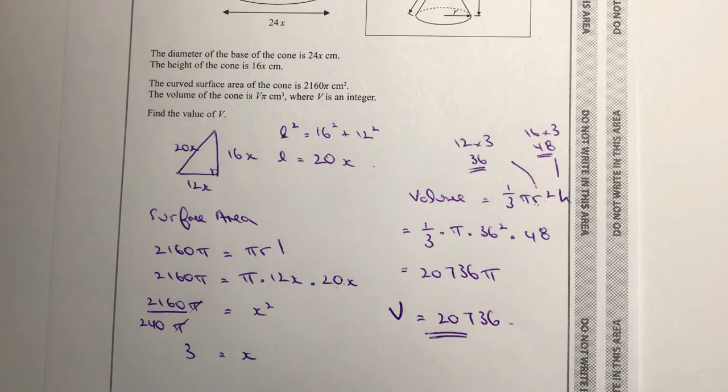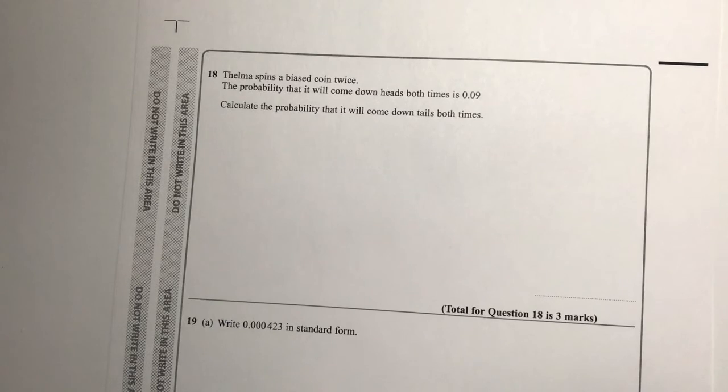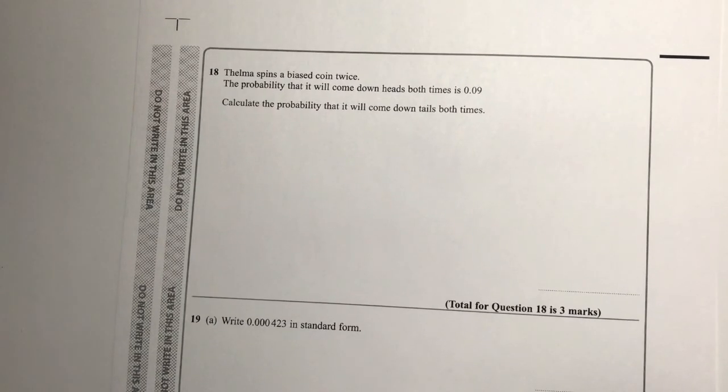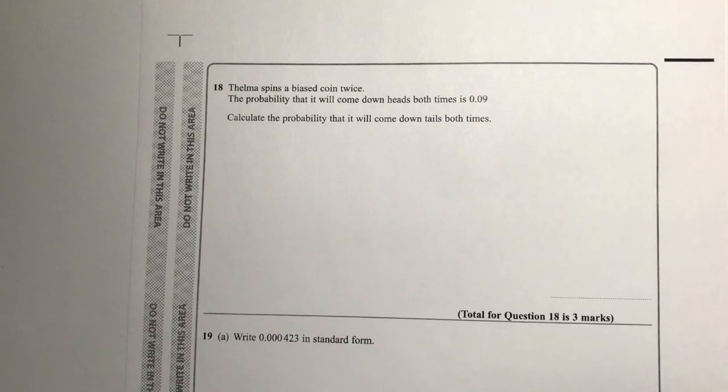So let's have a look then at question number 18. So in question number 18, we've got this probability where Thelma spins a biased coin twice. The probability to come down heads both times is 0.09. Okay, so calculate the probability that it will come down tails both times. So just be a little bit careful.